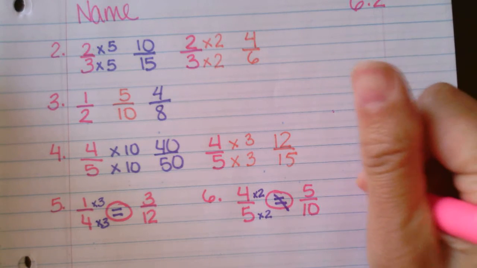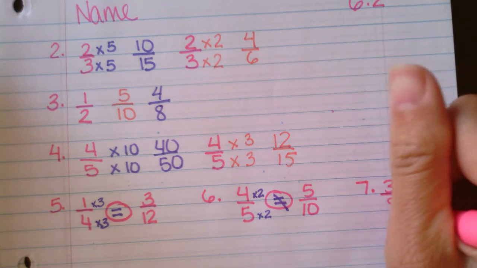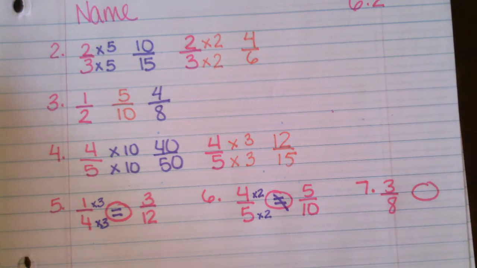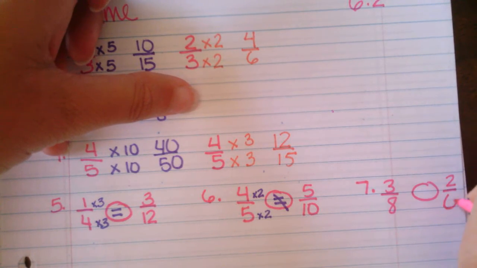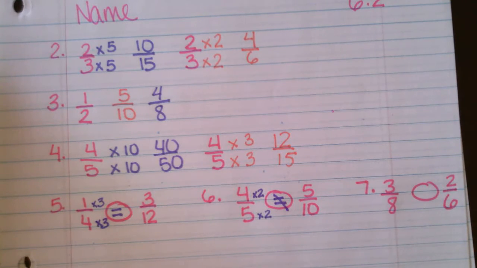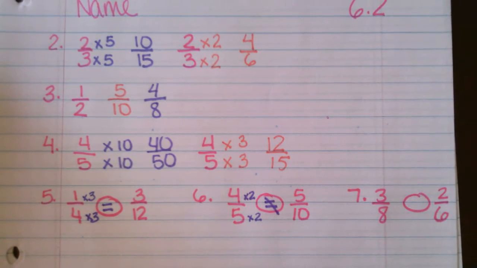Let's do number 7. 3/8 compared to 2/6. So I think in my head, 6 times what will give me 8? Nothing's coming in my head, so I look at the numerator. 2 times what will give me 3? Again, nothing's coming, so we know that those are not equal.